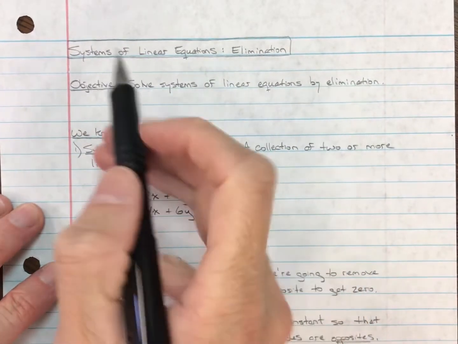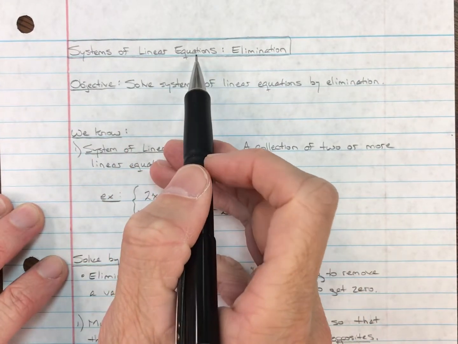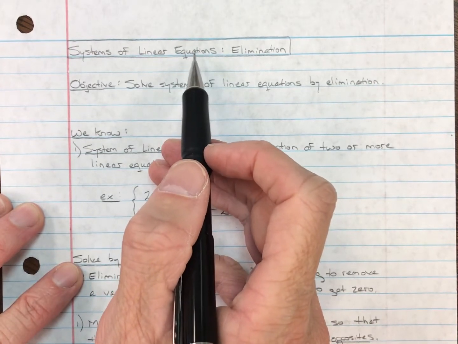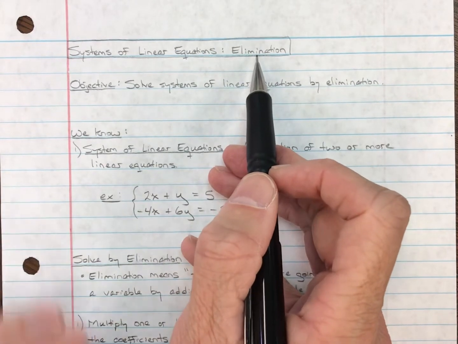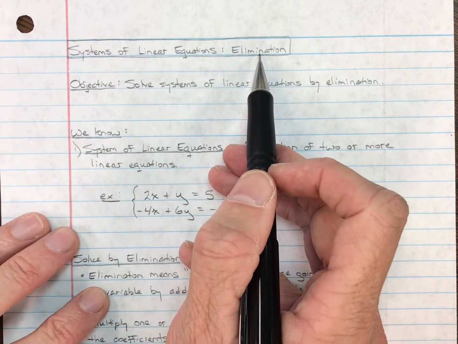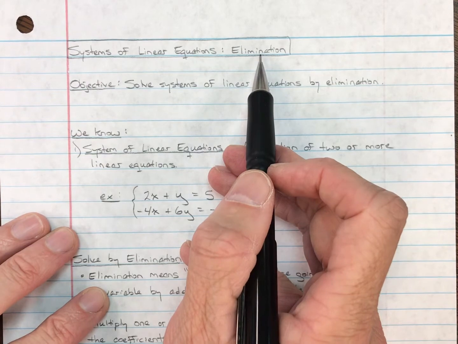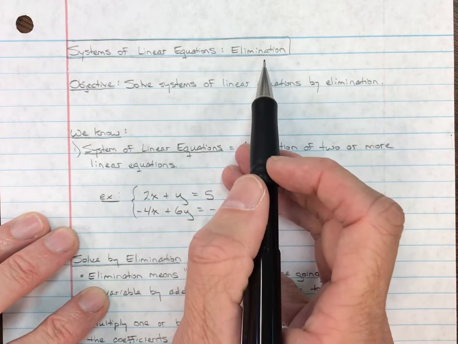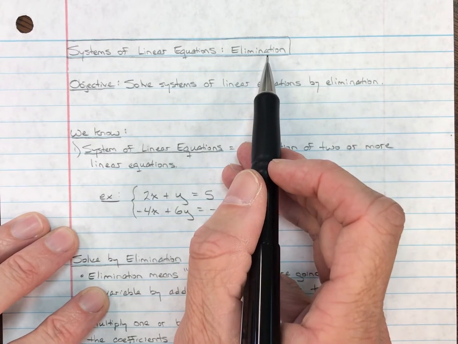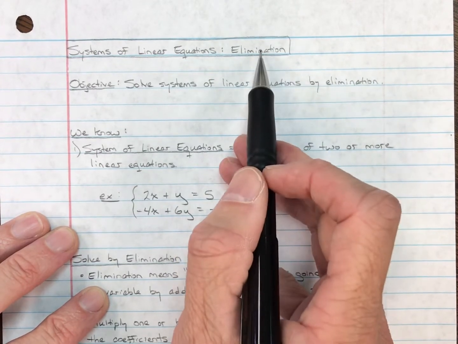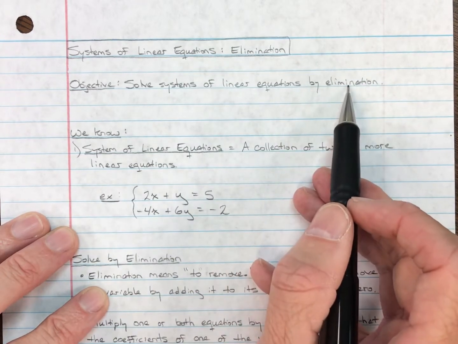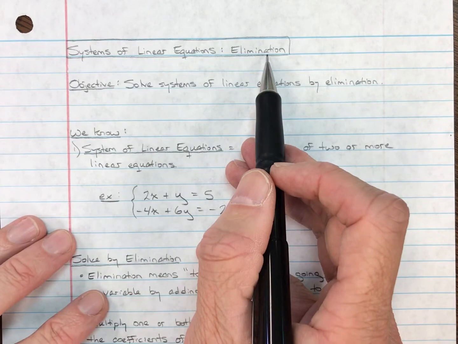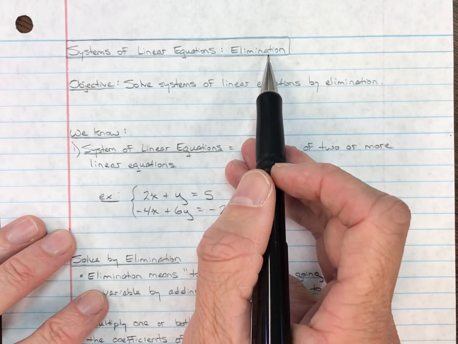Continuing our look at systems of linear equations, we're now going to look at how to solve them using the technique of elimination. As a reminder, we will eventually look at 4 techniques for solving a system of linear equations. The first technique we saw in the previous video lecture, which was substitution. Here we're going to be solving them by elimination. We will then look at graphing. And finally, we will look at how to solve them using matrices.